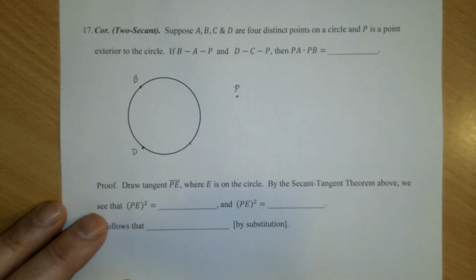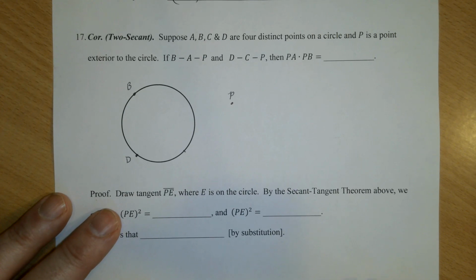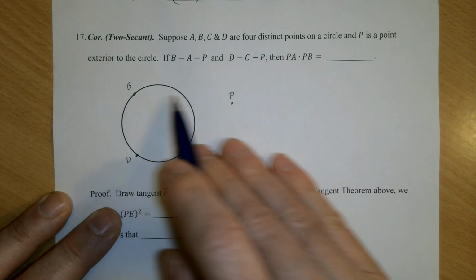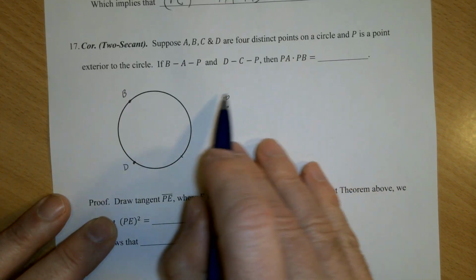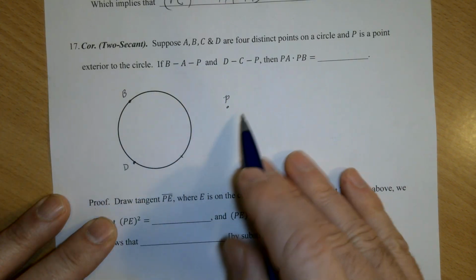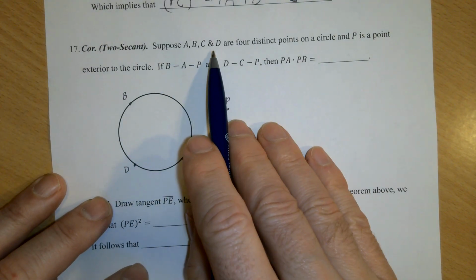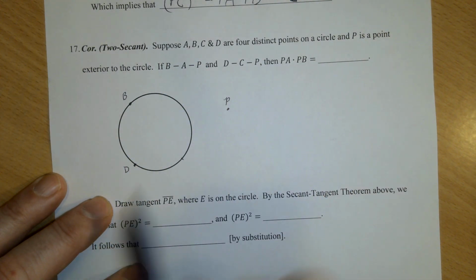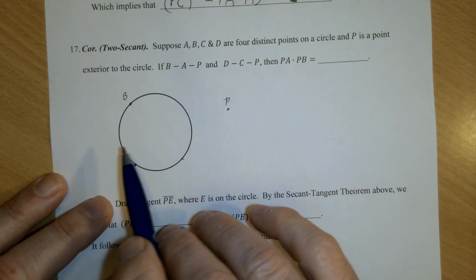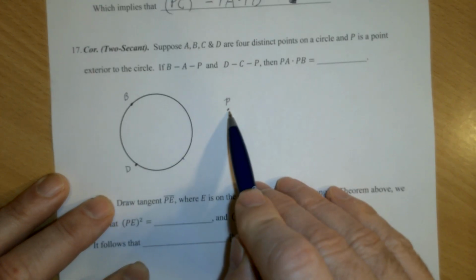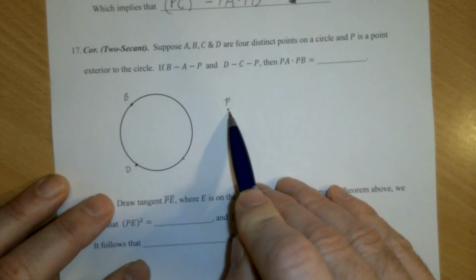Next one, we're going to have 2 secants. Remember, a secant is a line that goes through a circle twice. It hits it 2 times. Tangent just hits it once. Secant hits it twice. So we're going to need 4 points on the circle. We're going to need A, B, C, and D. And we're going to need a P, which I put out here, on the exterior of the circle.